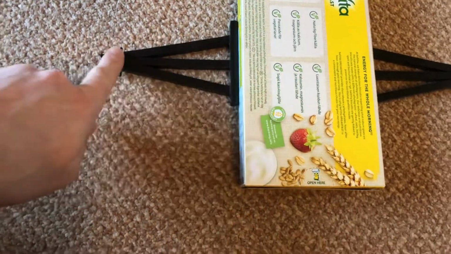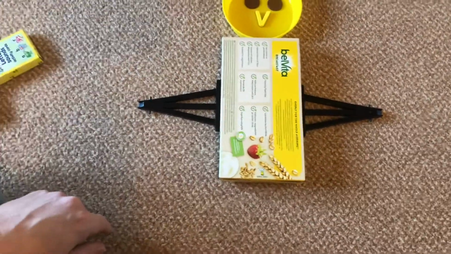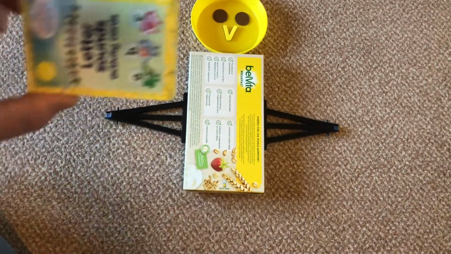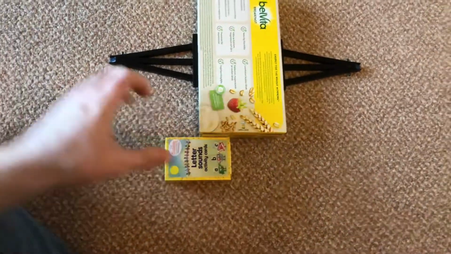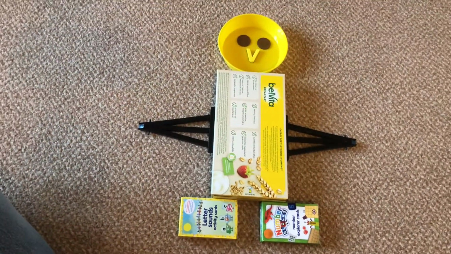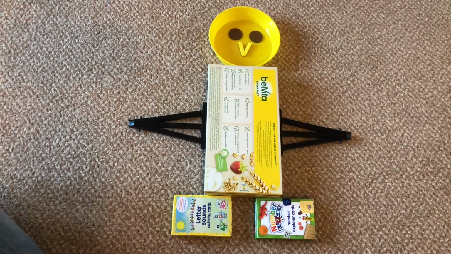Got 3 straight sides. We've got triangles. So we've got 2 triangles. Can you see what I'm doing? And then the last and final thing, I'm going to have 2 oblongs, 2 rectangles at the bottom. Can you see what I've made? Hopefully it looks like a penguin.